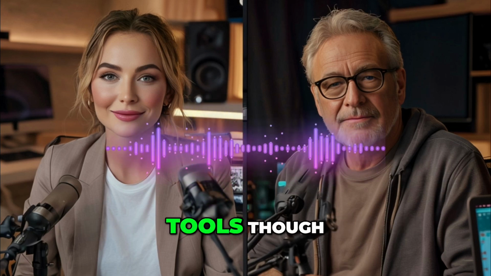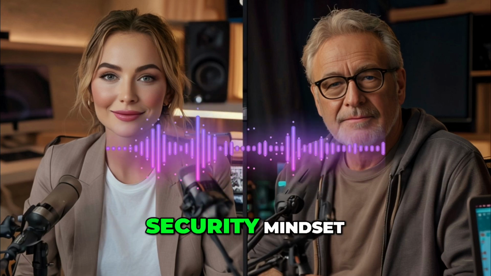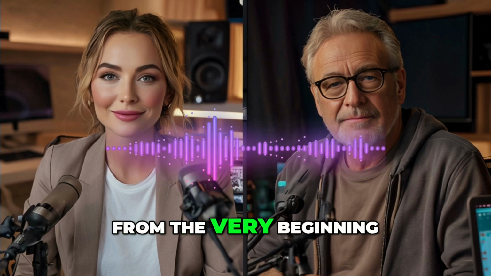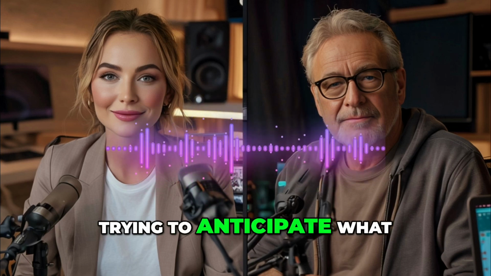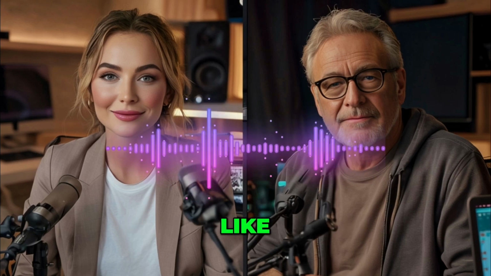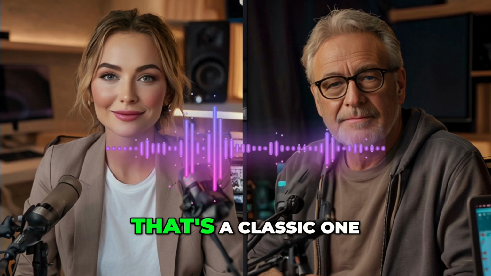It's not just about tools, though. It's about having that security mindset from the very beginning. Thinking like a hacker, trying to anticipate what could go wrong. For example, SQL injection. That's a classic one.